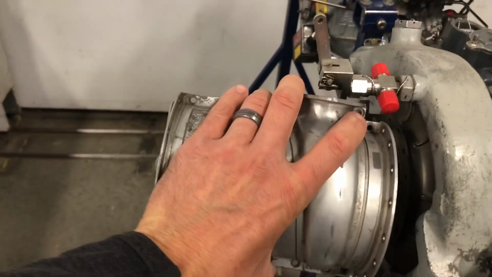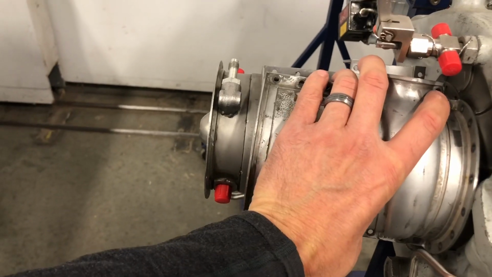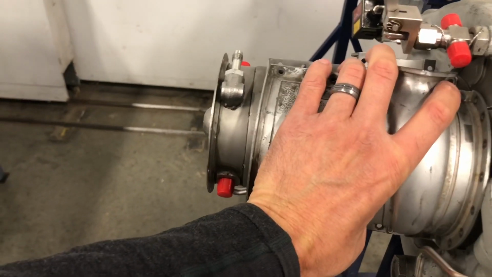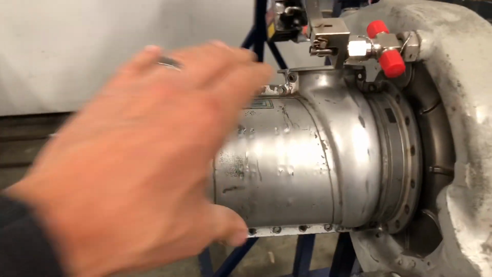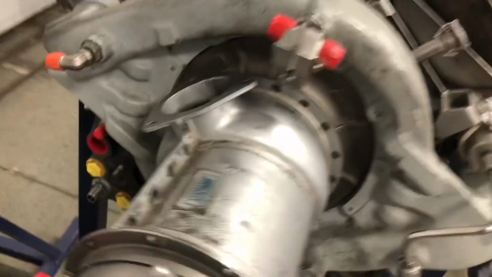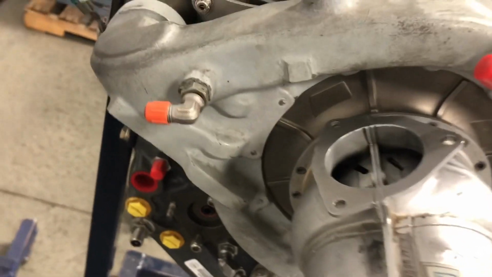As I put this compressor case half on, I'm just going to discuss a little bit about the difference between an axial and a centrifugal compressor. An axial compressor is more efficient at low speeds than a centrifugal compressor. And a centrifugal compressor is more efficient at high speeds than an axial compressor.